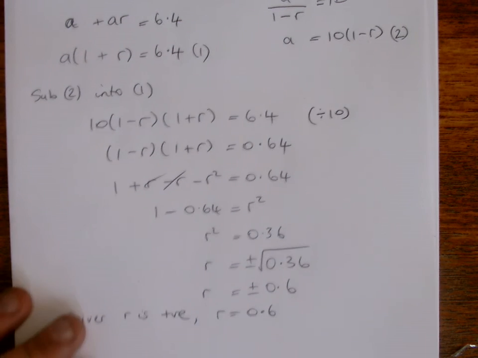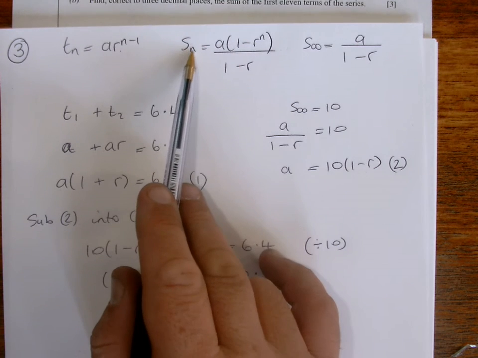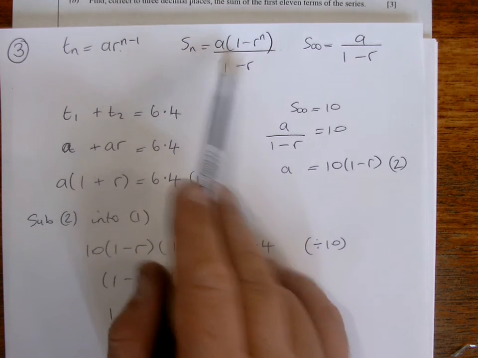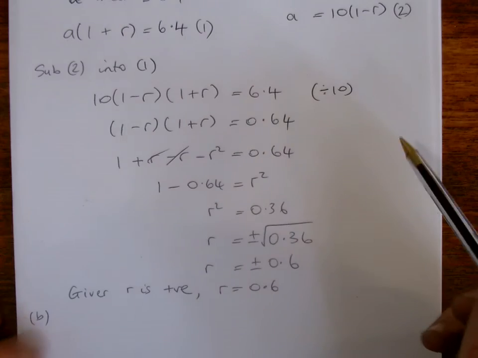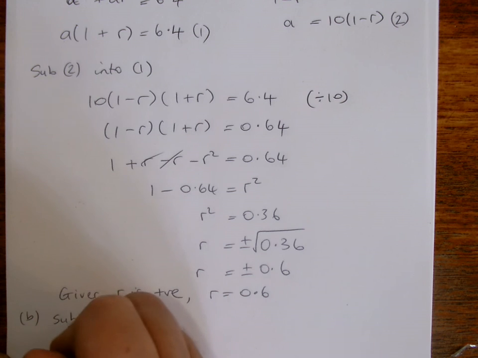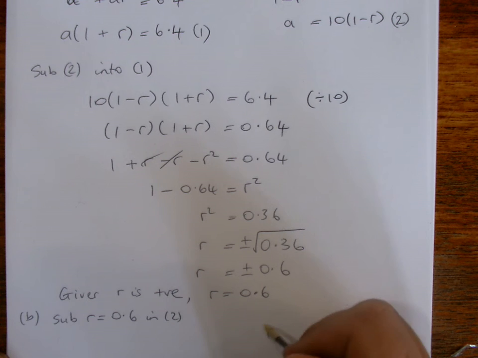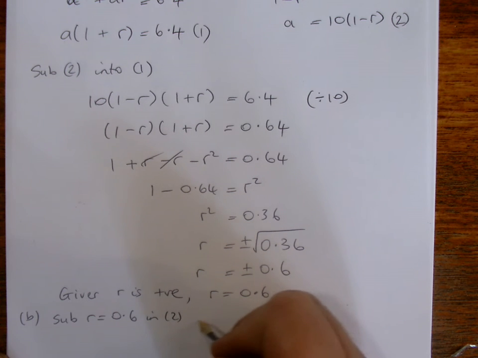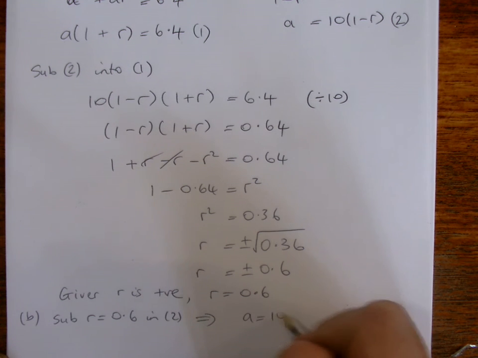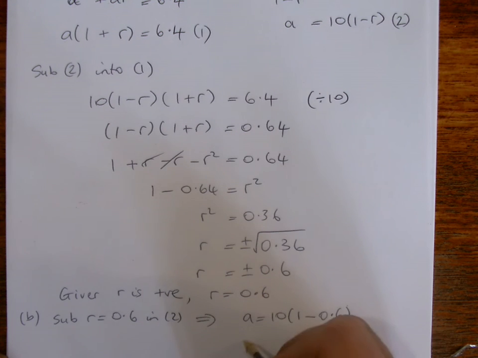So remember, for the sum formula which I've got up here, I need to know n, obviously, so 11 is what n is going to be. I've got r, but I need to find out a. So to find a, I need to sub it back into equation 2. So sub r equals 0.6 into 2. I found r, and we're taking the positive one. That means a is equal to 10 times 1 minus 0.6. So a will equal 4.